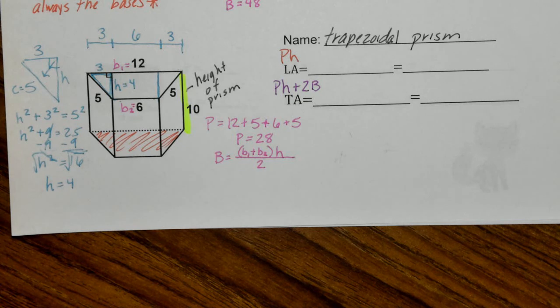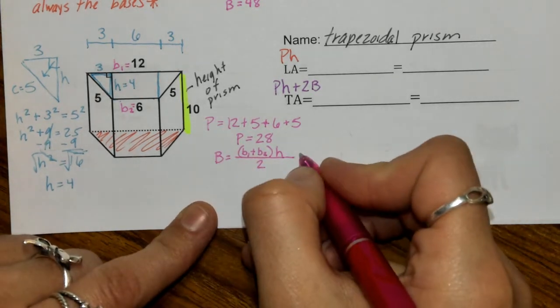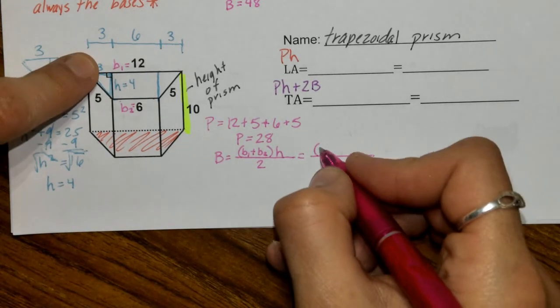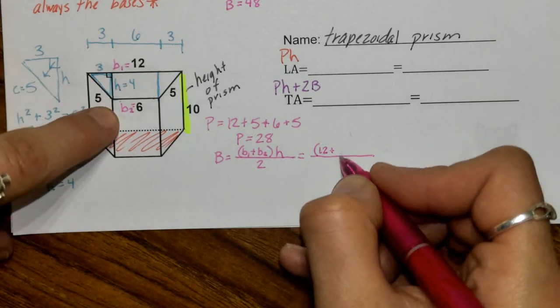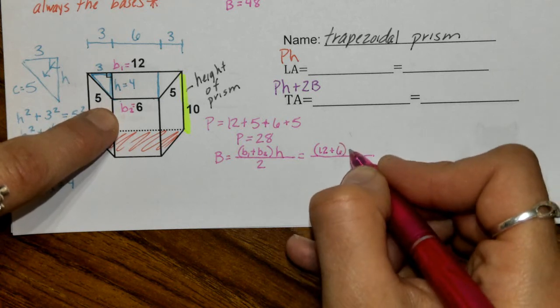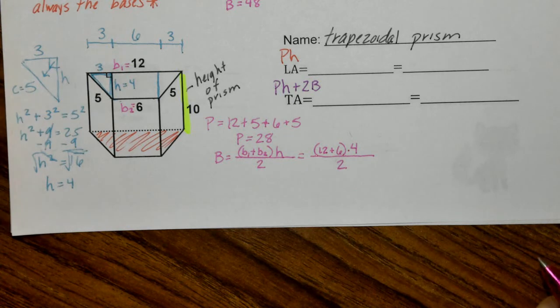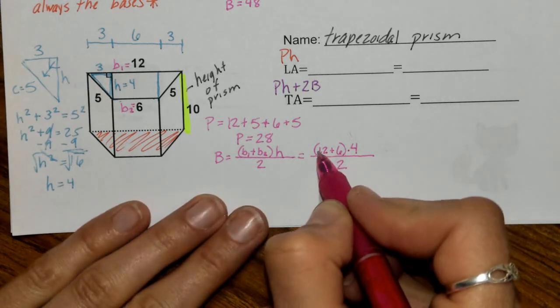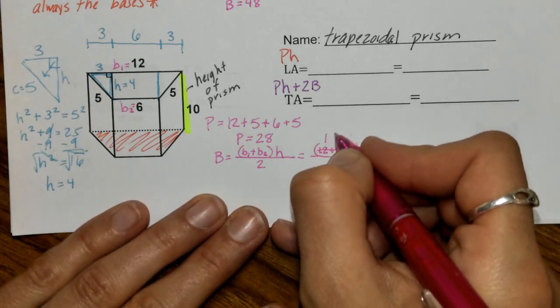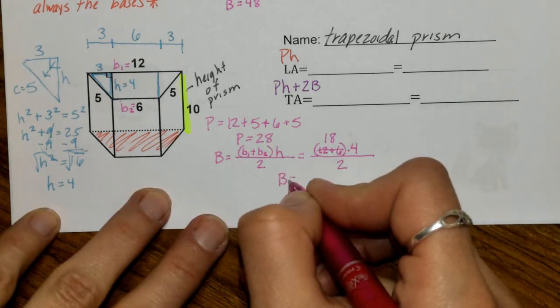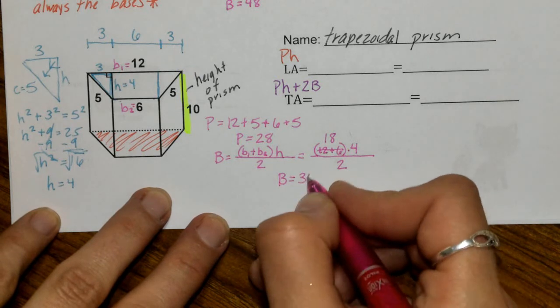All right, so now we have everything we need to plug in for big B. This is the most difficult this gets, all right, when you have to actually find these different parts. So here we'll plug in, and see, we got base 1, 12, plus base 2, 6, in parentheses, times the height we found was 4, all divided by 2. When we solve this, 12 plus 6 is going to give me 18. So 18 times 4 divided by 2, big B, we're going to get 36.